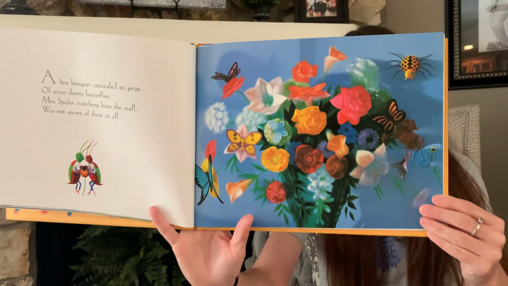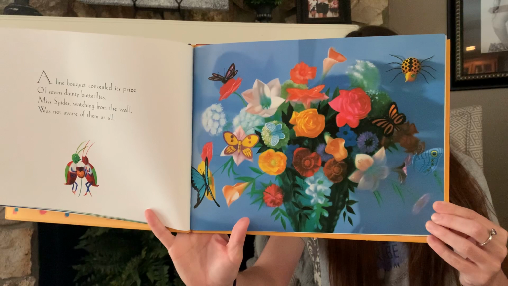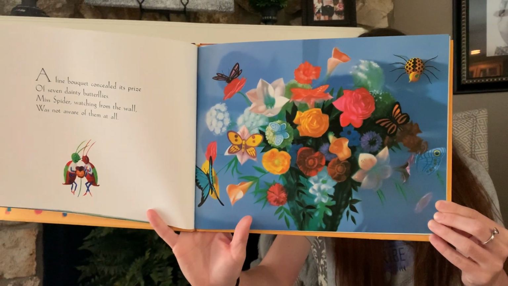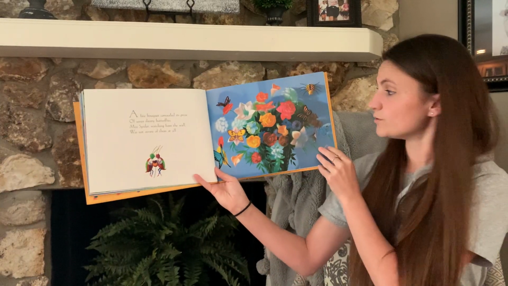That bouquet of flowers. How many butterflies do you see? There's quite a few.